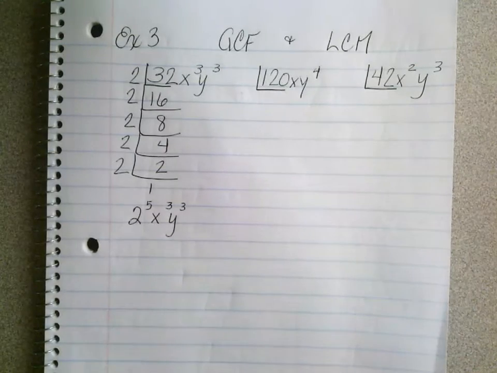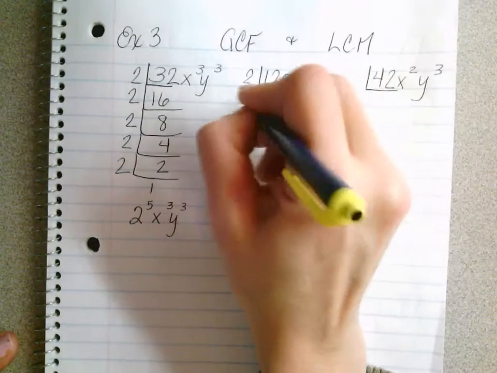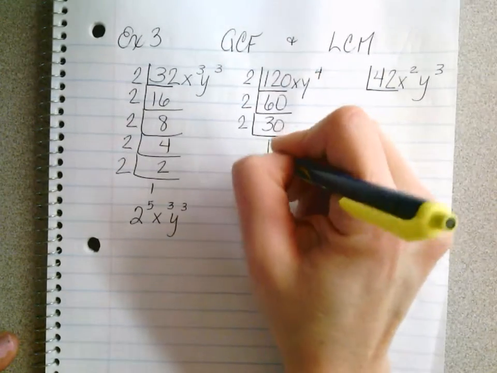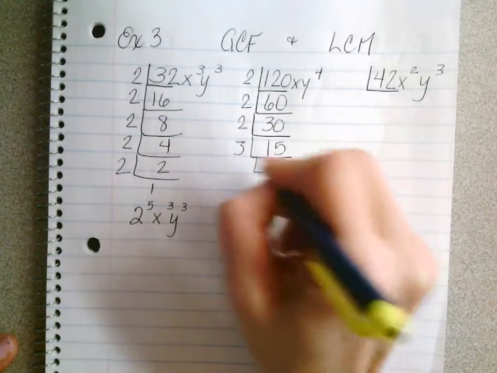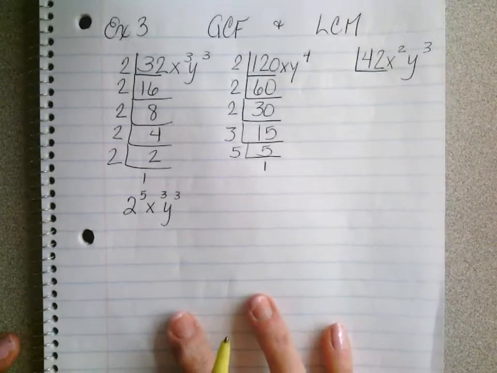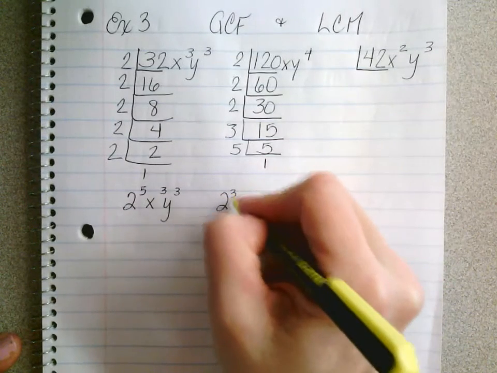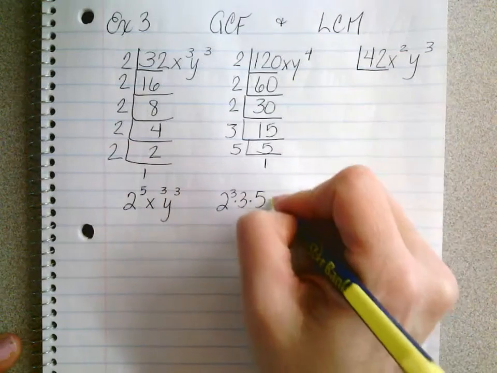Let's do 120. 2, 60, 2, 30, 2, 15, 3, 5, 5, 1. Bring down your factors. 2 cubed times 3 times 5, x y to the 4th.